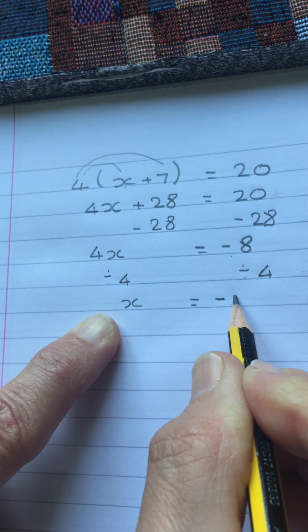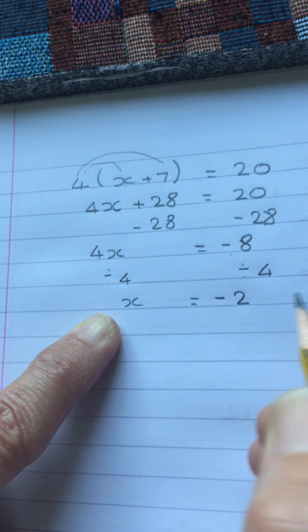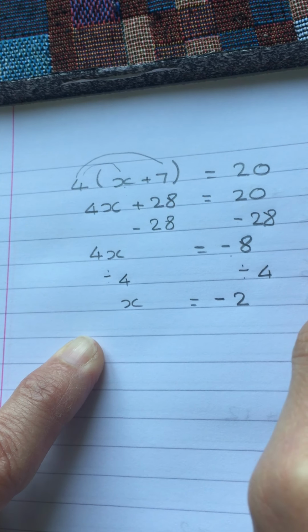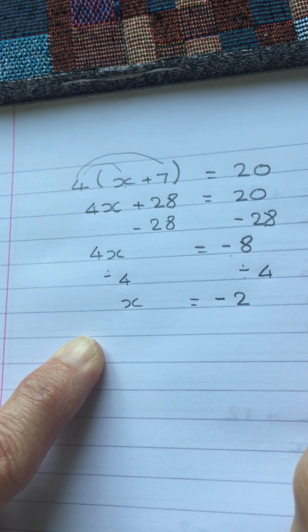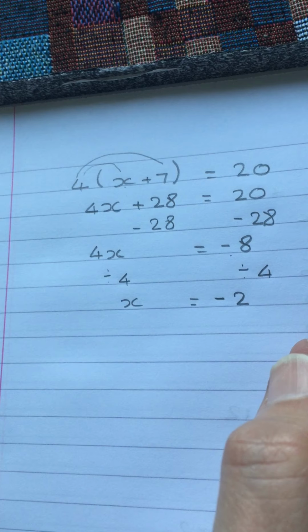Minus 8 divided by 4. Sorry? Minus 2. Very good. That's because I've got minus 8 over 4. 4's into 4 goes once, 4's into 8 goes twice. That doesn't cancel with anything, so it has to stay.